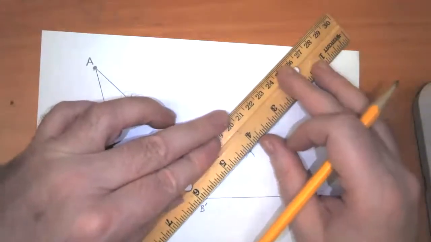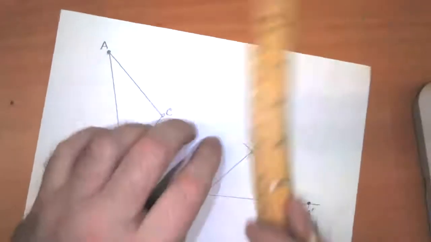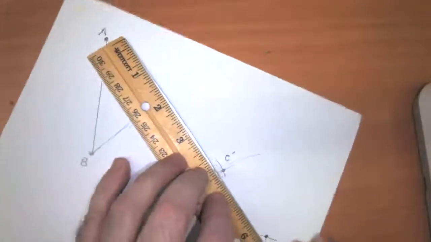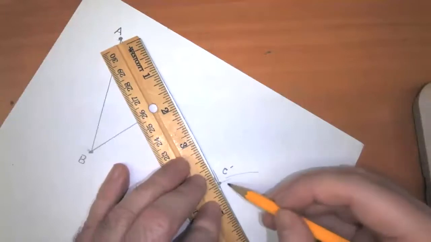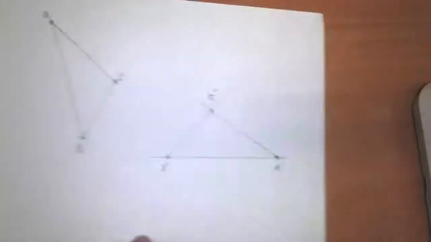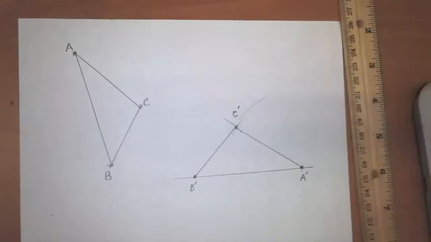And so if I take my straight edge and draw these line segments, I have a triangle whose three sides are all the same length as the sides of the original triangle. So A prime to B prime is the same as A to B, A prime to C prime is the same as A to C, and B prime to C prime is the same as B to C. So this is a lot like the construction of the equilateral triangle, except that in this case, all three side lengths were not the same length.